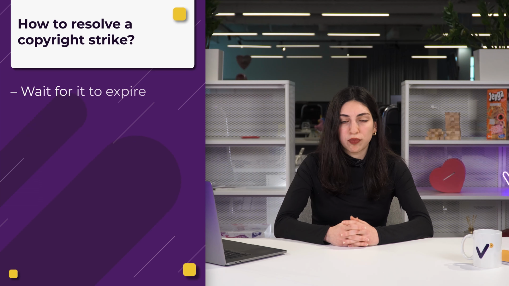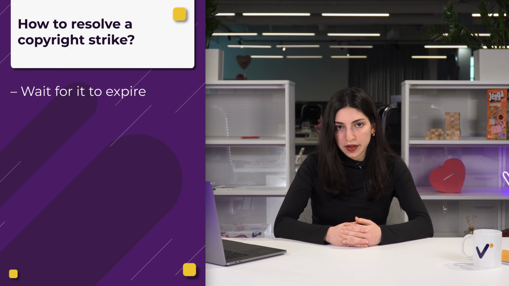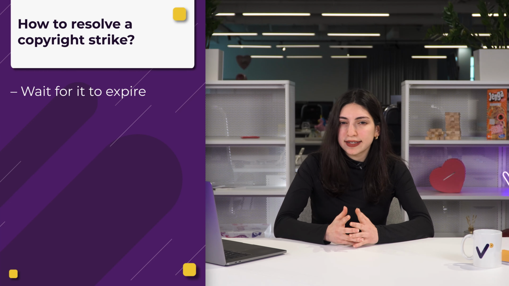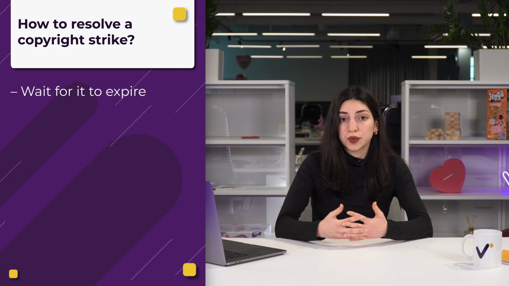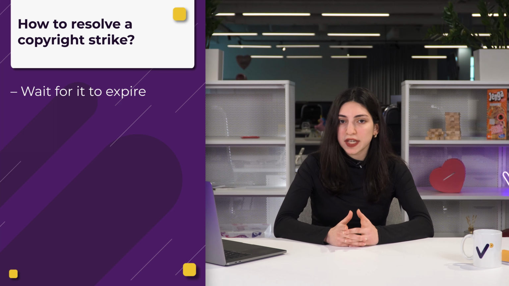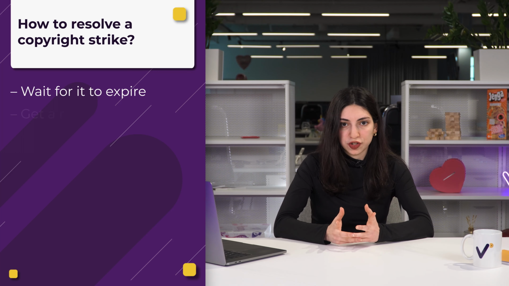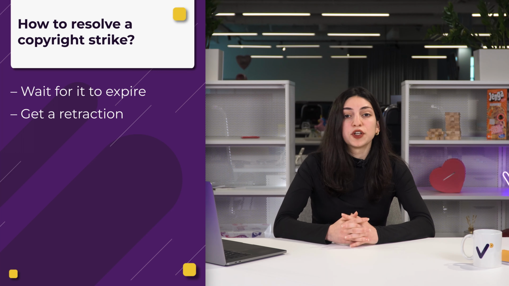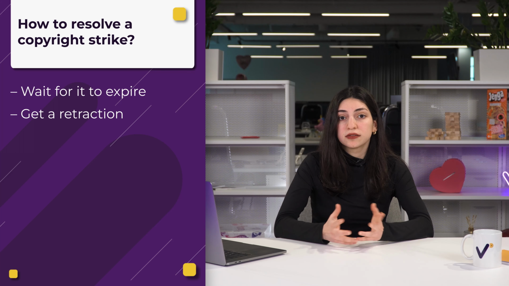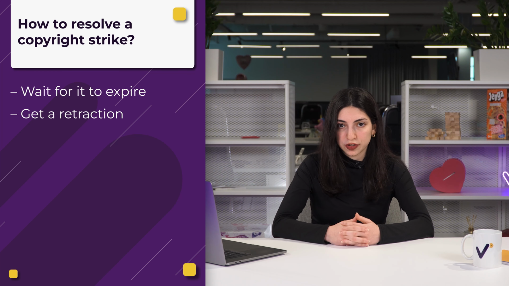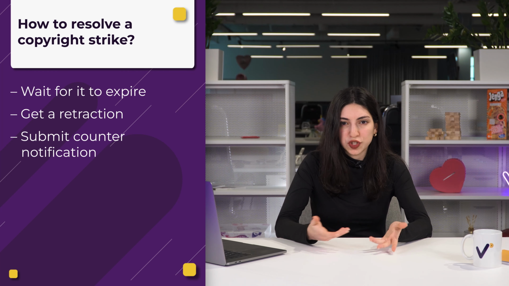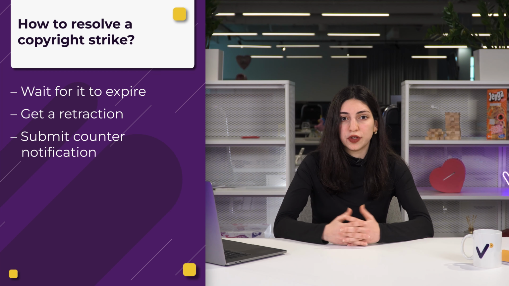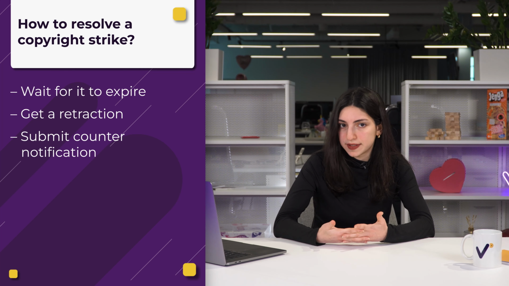The first way to deal with the problem is to wait for it to expire. It will expire after 90 days, and if it's the first one for you, you will get to complete a copyright school. The second way is to get a retraction. Just get in touch with the person who made a claim and ask for a direct retraction. And the last option is to submit a counter notification, which you can do if you think that your content was taken down by mistake.